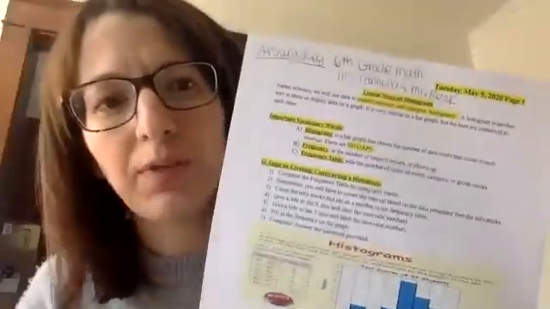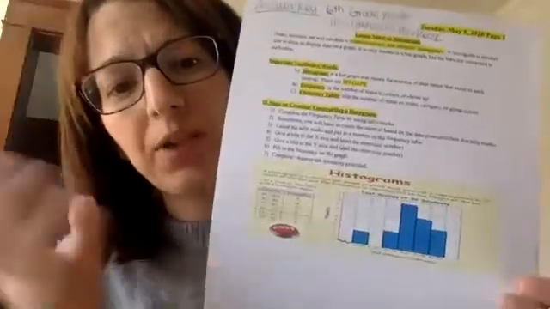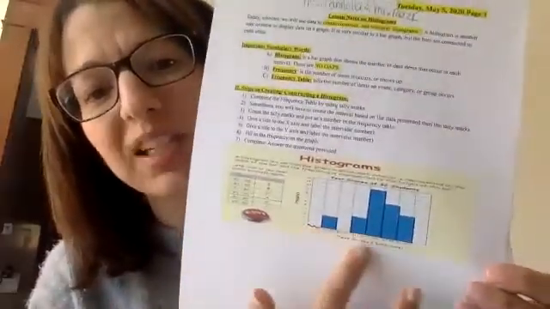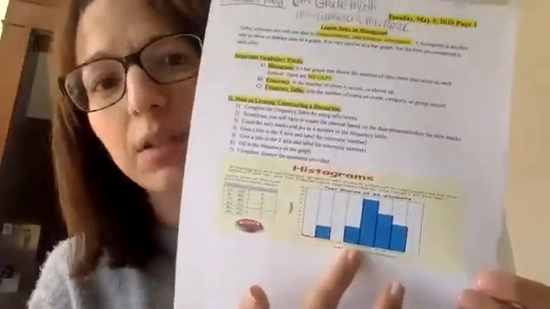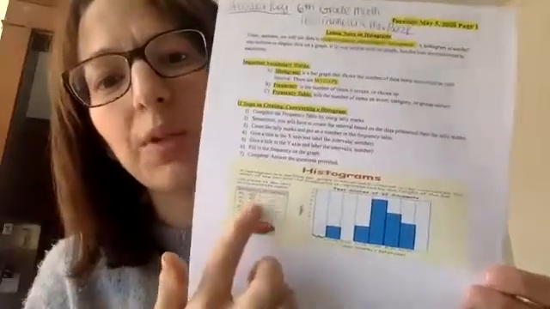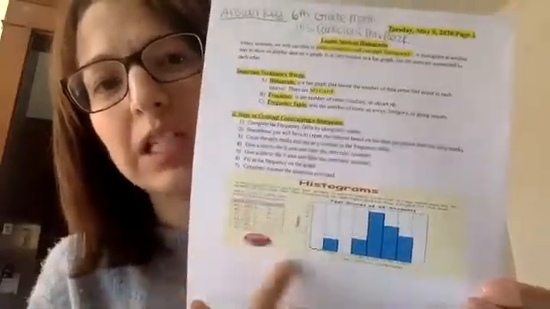So here's what we're going to do. We're going to review how to create and construct, that means make, and interpret, that means read, a histogram. So I just want to quickly review a few things with you, okay? First off, we spoke about histograms yesterday. And a histogram is like a bar graph, but the only difference is that the bars are connected. There's no gaps. We get the information from this chart called a frequency chart or a tally chart.